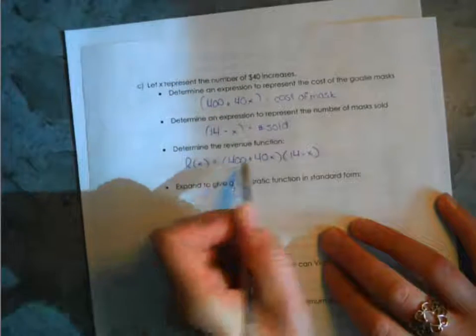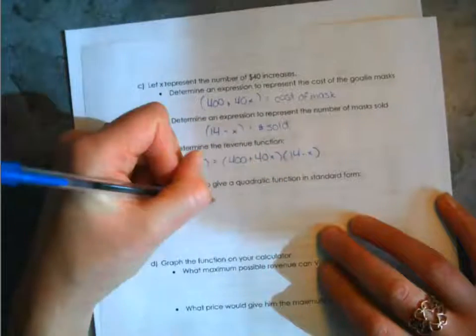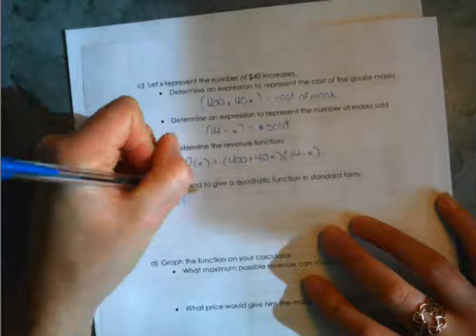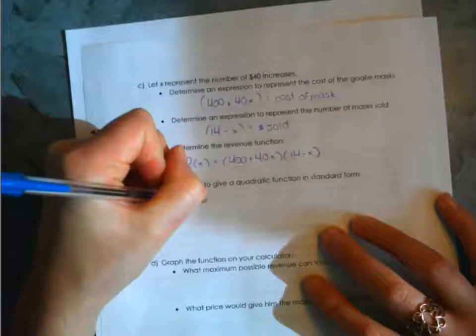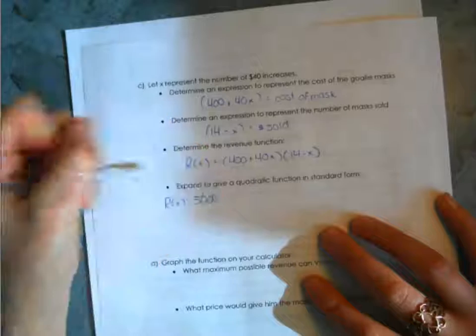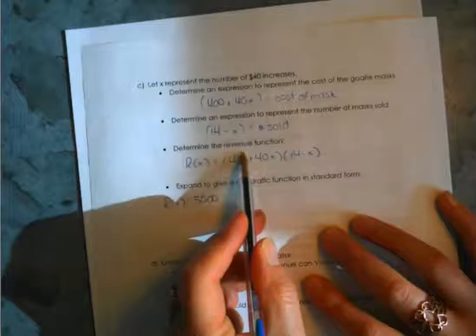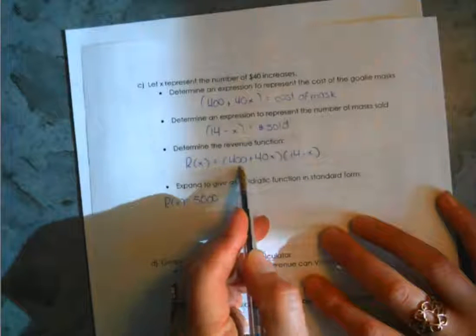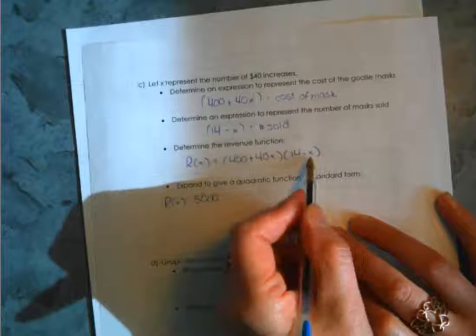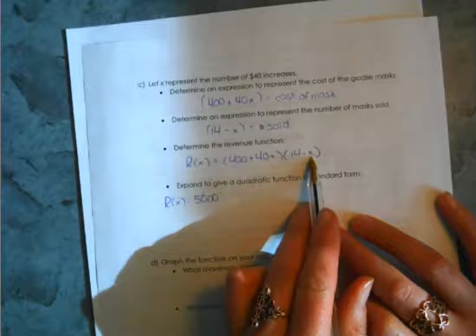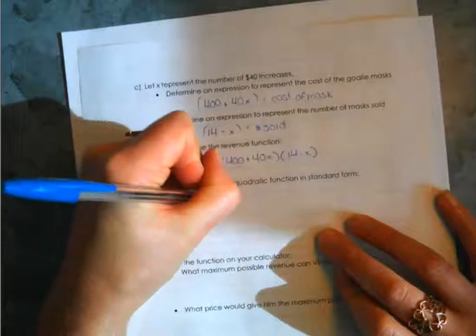So you want to multiply the first by the first. So 400 times 14 is going to be 5,600. Okay, then you want to do the outside. So staying with this first one, on the outside of the brackets, and multiplying it by this one here, 400 times negative x is going to be negative 400x.